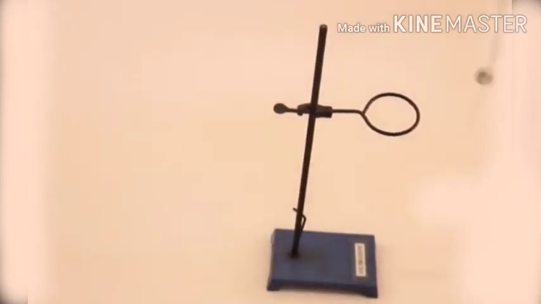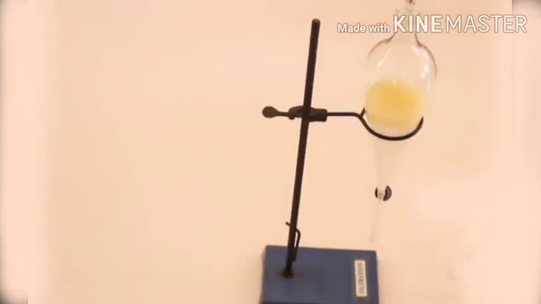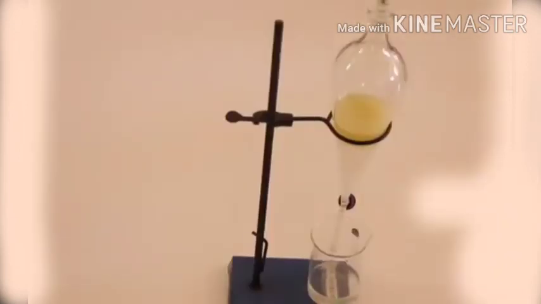This method is based on the differences in the density of liquids. Water is denser than oil, so the heavier liquid settles at the bottom, which is drained out first. Oil is less dense than water, so it forms a layer on the top, and it is drained out second.